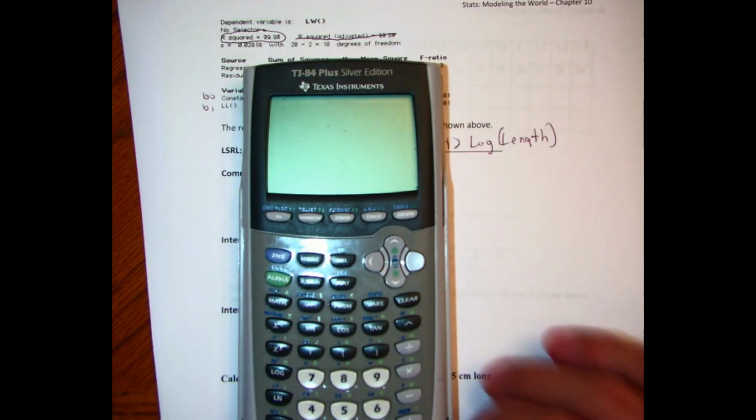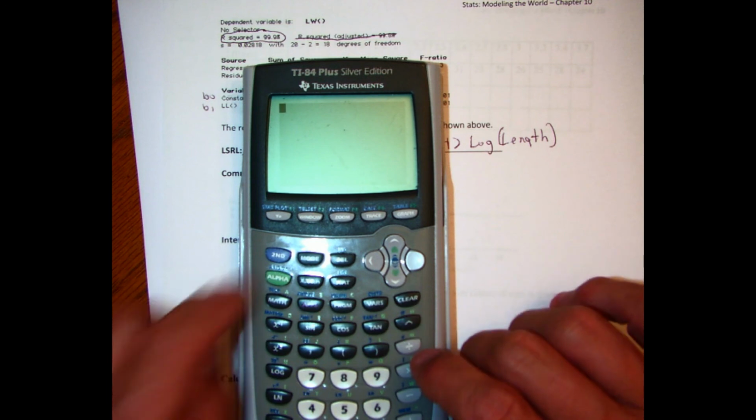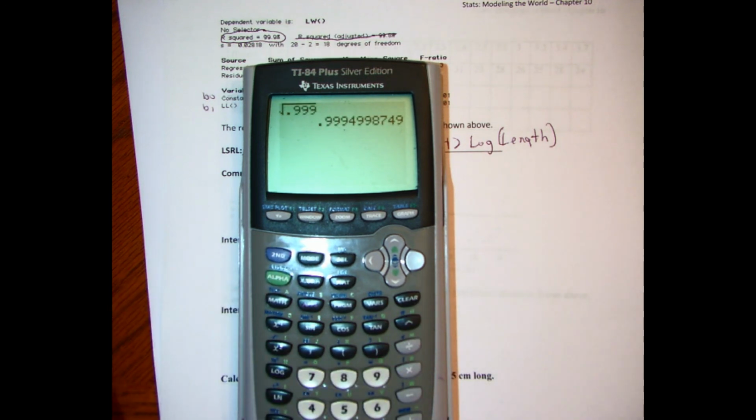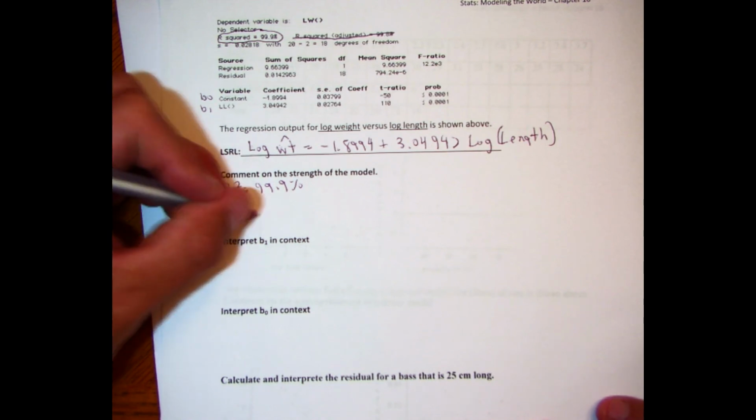Now the other thing I'm going to do is take out my calculator and do the square root of 0.999, because I want the correlation. It comes out to 0.9995. So R squared is 99.9%, which we just explained, and our correlation is 0.9995.